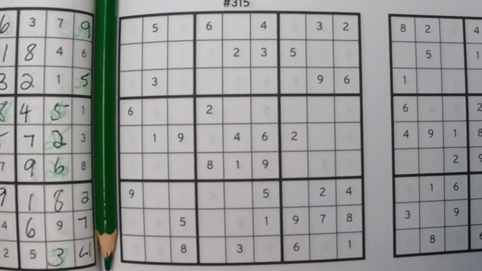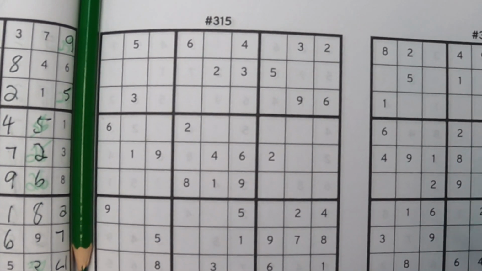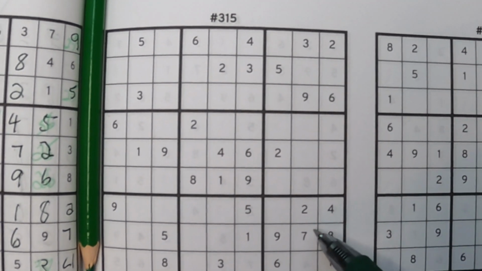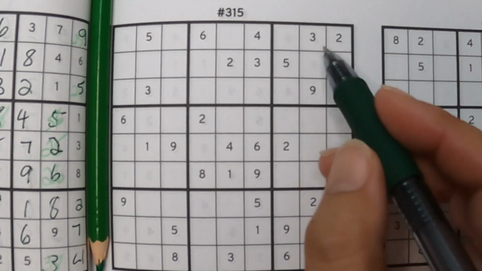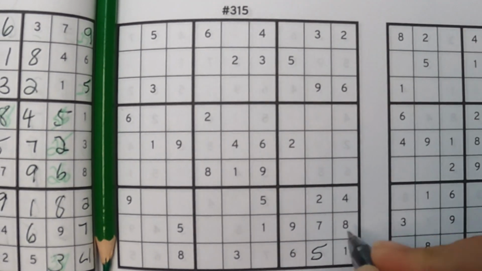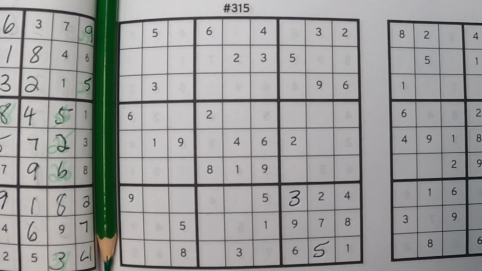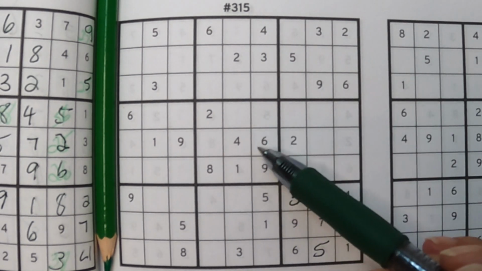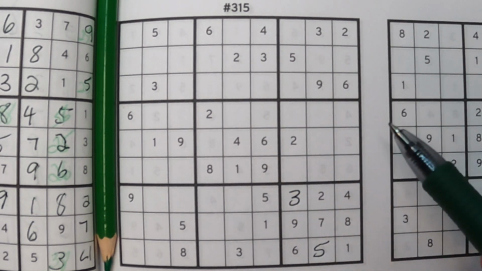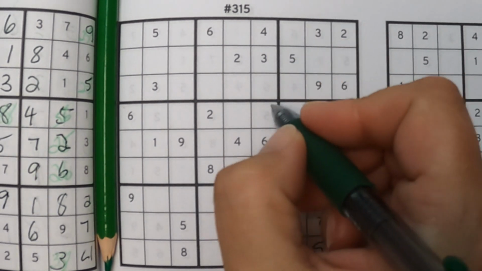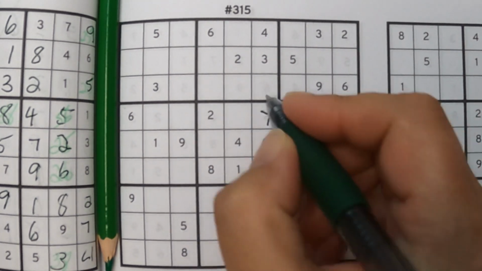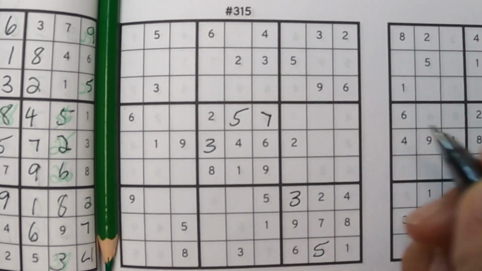Looks like today we're doing number 315. If we start with this box, we're missing 3 and 5. We've got a 3 here, so 5, 3. For this box, we're missing 3, 5, and 7. We've got a 3 and 5 here, so this is our 7, 3 here, so 5, 3.